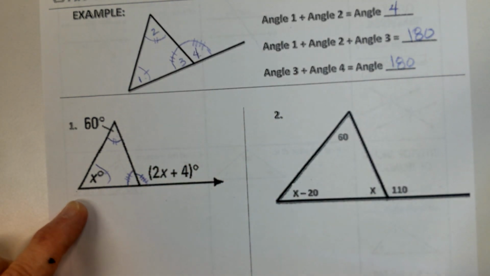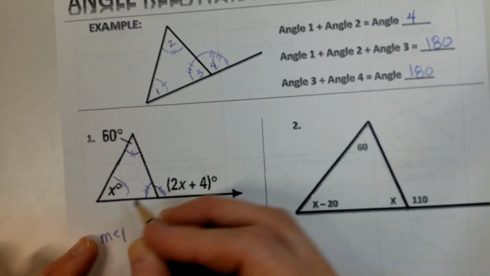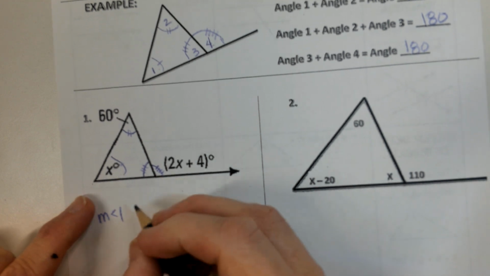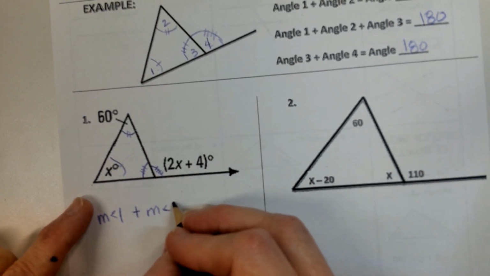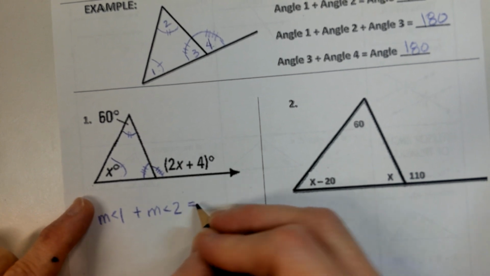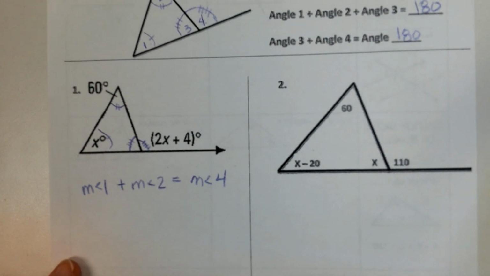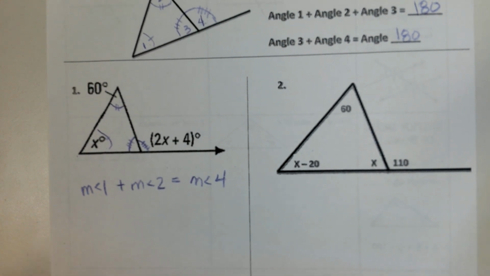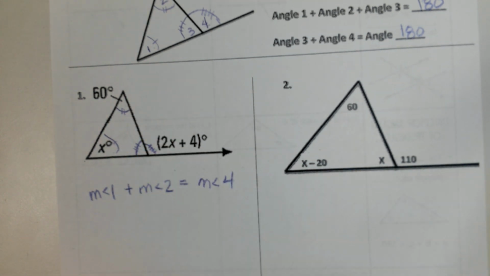If the measure of angle 1, because I've got information there, plus the measure of angle 2 equals the measure of angle 4, that's the strategy I'm going to use here because I've got information in all those angles. Which angle do I not have in my strategy here? 3. Because there's nothing in 3. There's no information there. There's nothing I can do with that.